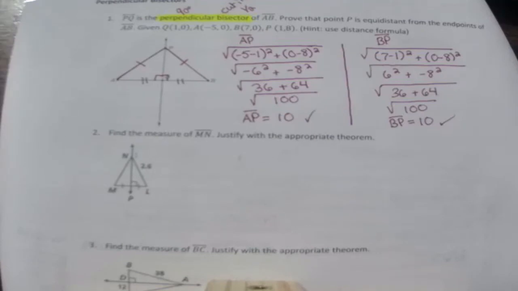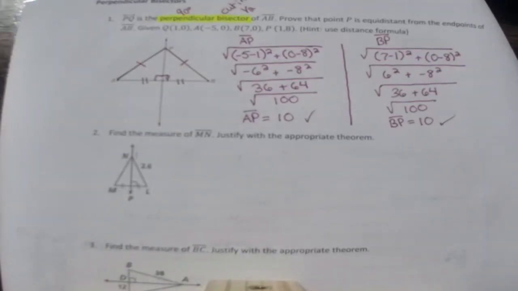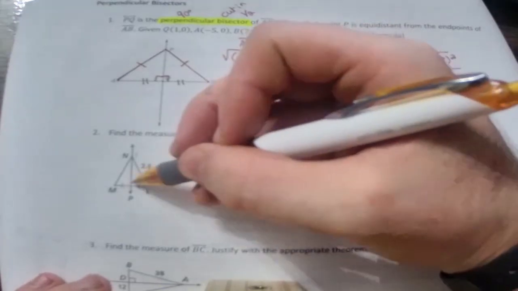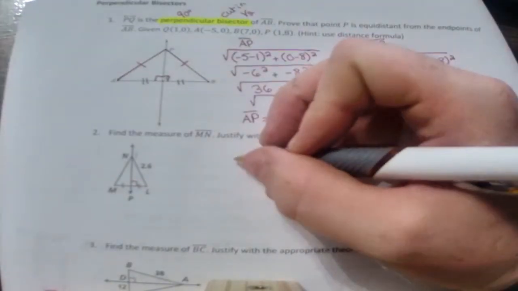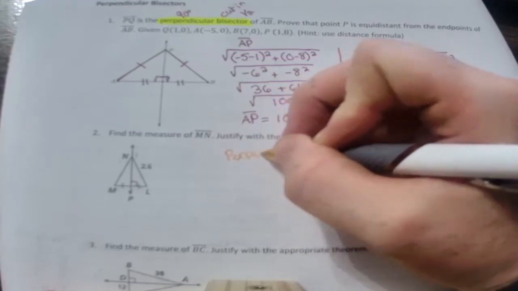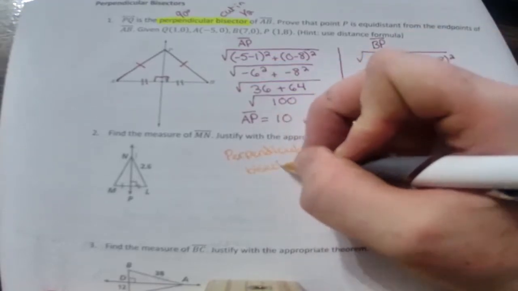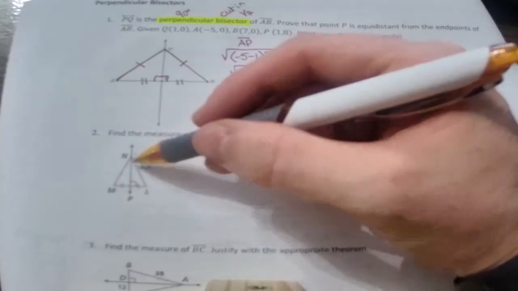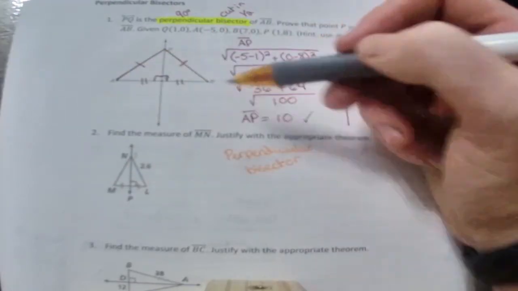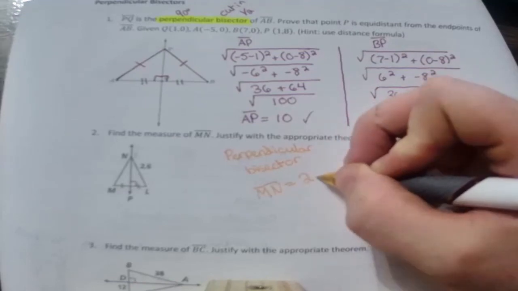Now number 2. Find the measure of the line segment MN. So we're looking at this over here. Justify with the appropriate theorem. When I'm doing this, I have a 90-degree angle. I also have these dashes that let me know they are congruent. When I have that, I know I'm dealing with a perpendicular bisector. And if I am dealing with a perpendicular bisector, I know that MN must be equal to NL, just like how it was up here. So that means MN is going to equal 2.6.